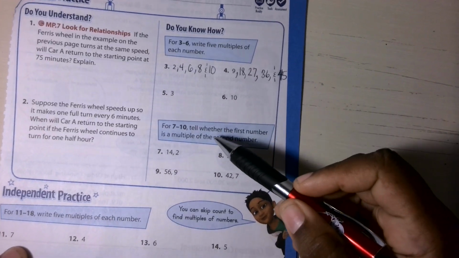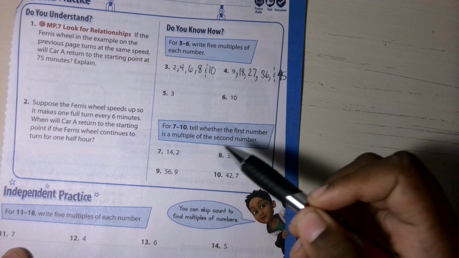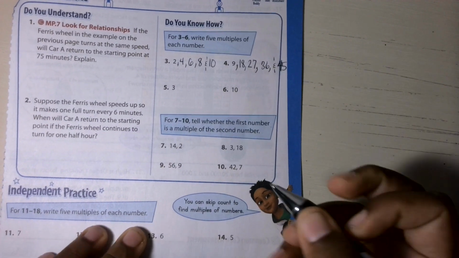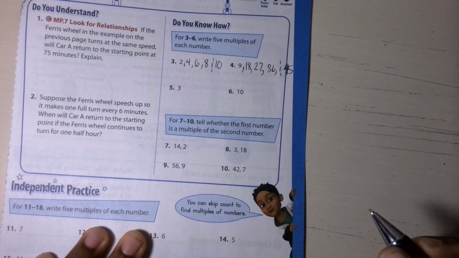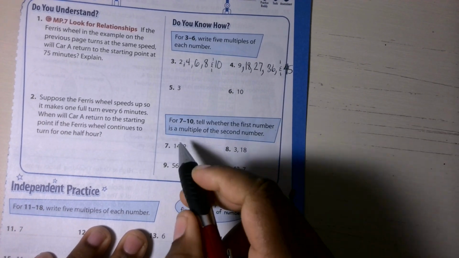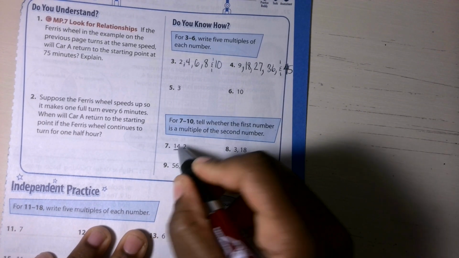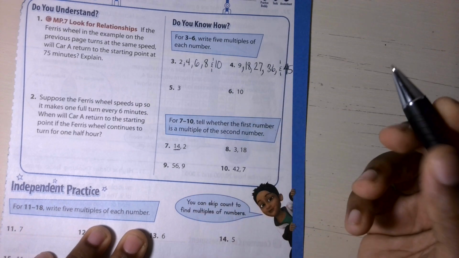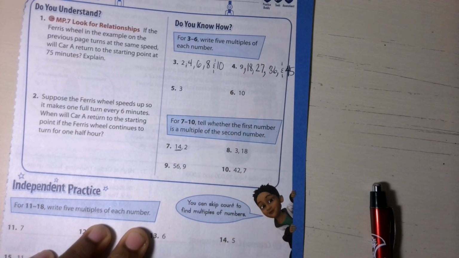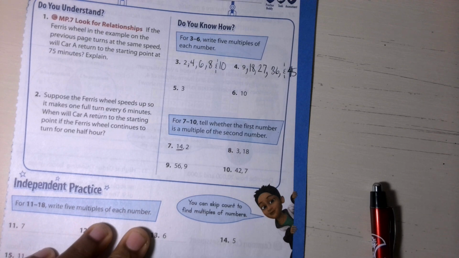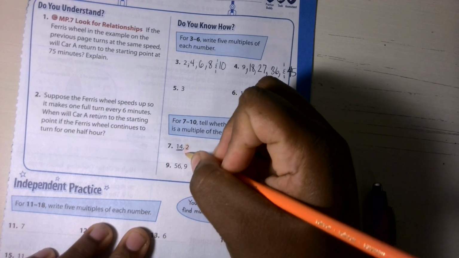Now for this task, we have to tell whether the first number is a multiple of the second number. So I'm going to be really careful to think about this. Tell whether 14 is a multiple of the second number. So I need to look at a multiples map, either physically on paper or in my mind's eye.